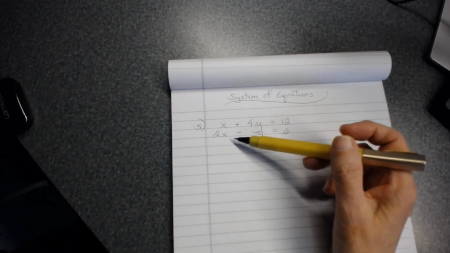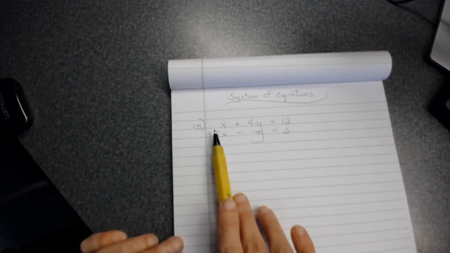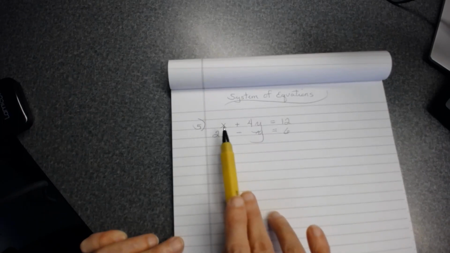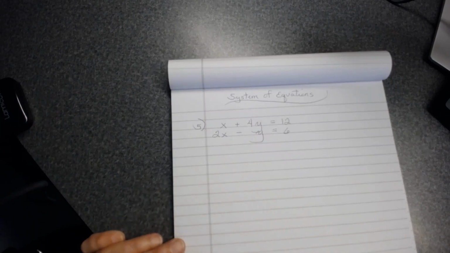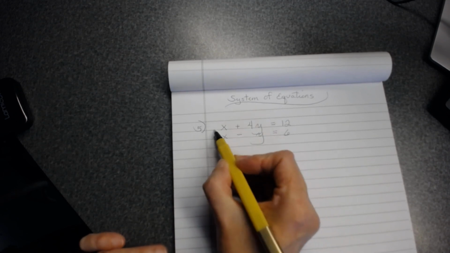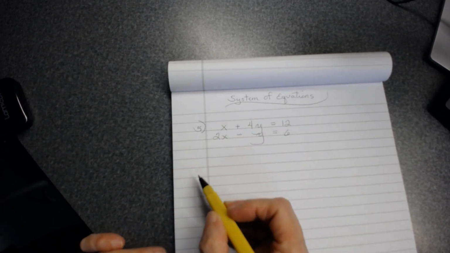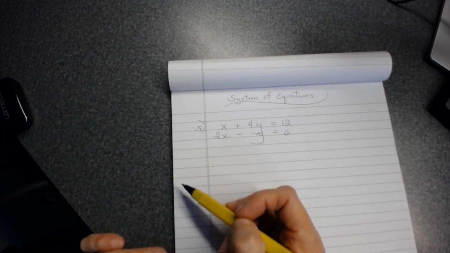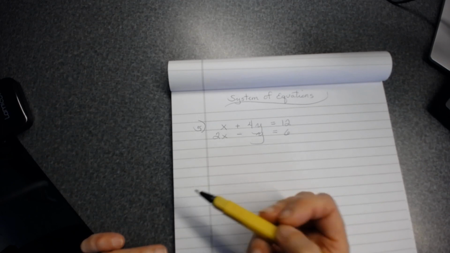What we want to do first is change one of the equations so that we can cancel out one of the unknowns. If I had a negative 2x here, I could cancel out my x's and solve for y.